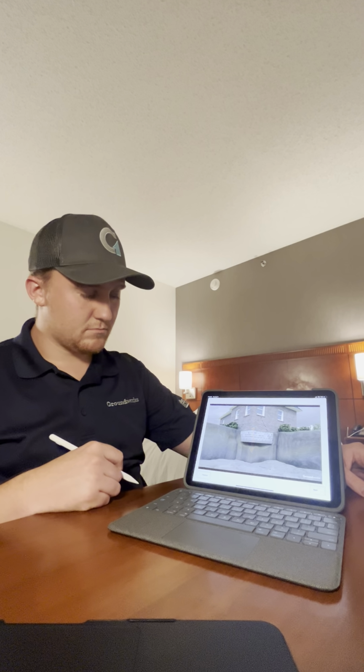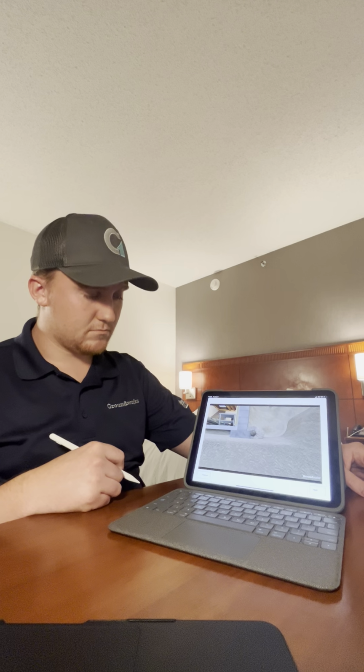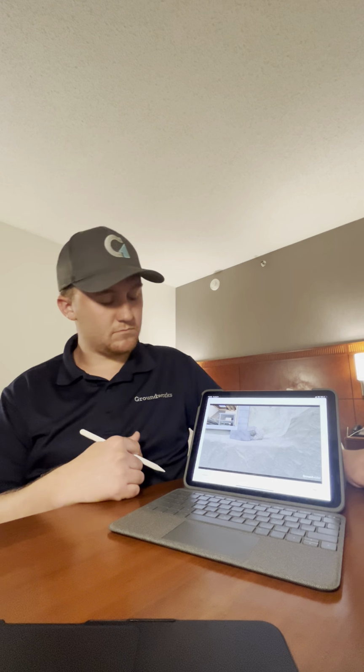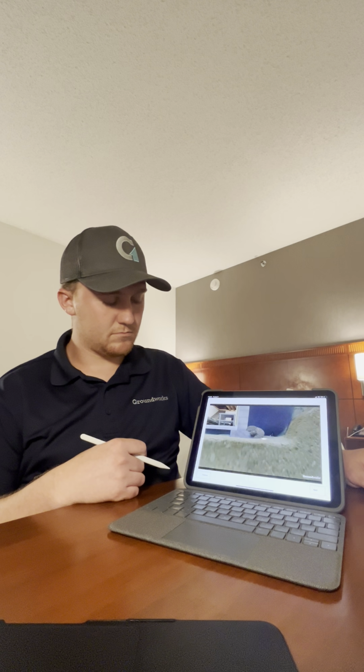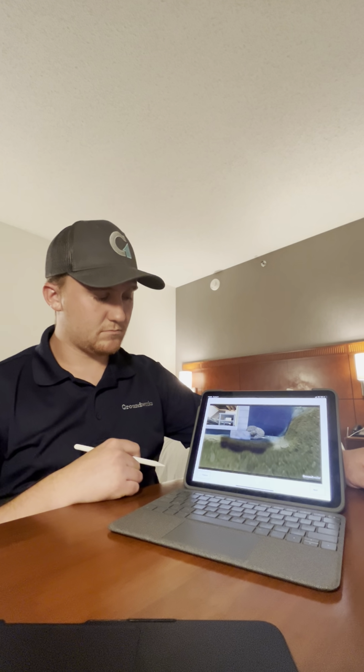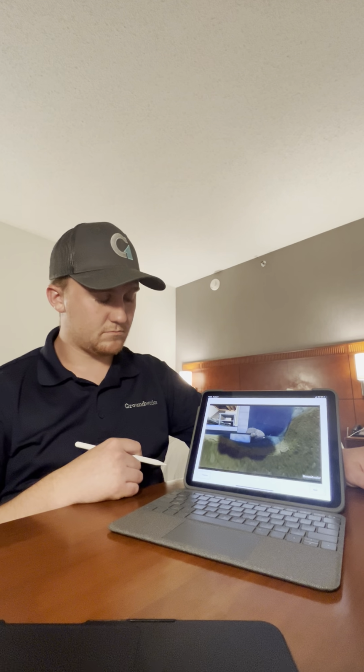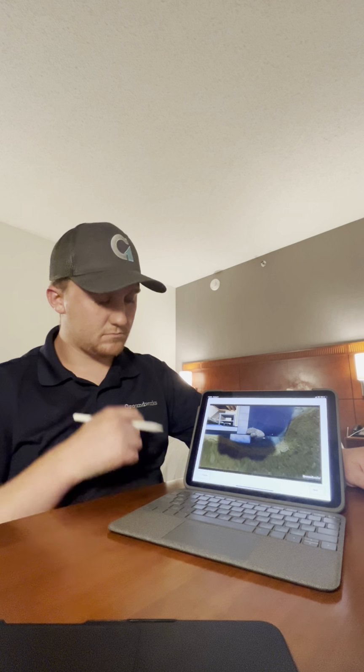Another major issue is the moisture content in the soil. When the soil becomes overly dry, it contracts and shrinks, creating voids. When the soil is saturated, it washes away or becomes too soft and can't support the weight of your home.